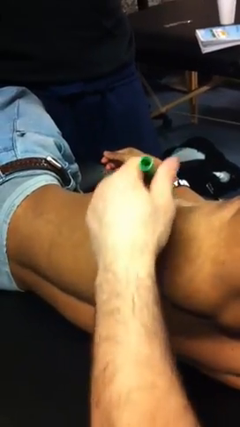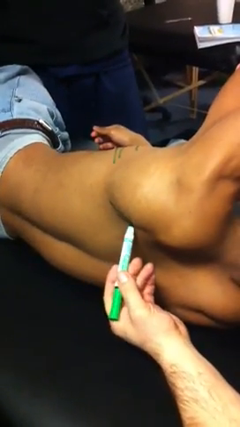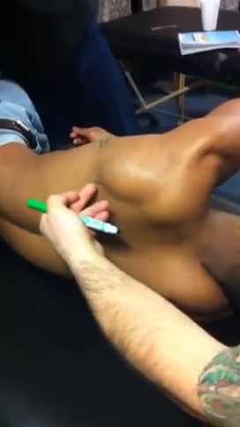And we're going to turn the client on the side. You're going to open the client's arm. From here, just go all the way up to the scapula and move onto the scapula. It goes underneath the scapula and touches the scapula at the medial border. It goes from the underneath surface to the medial border of the scapula.